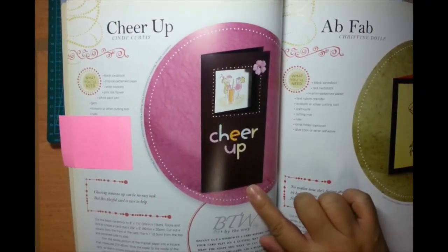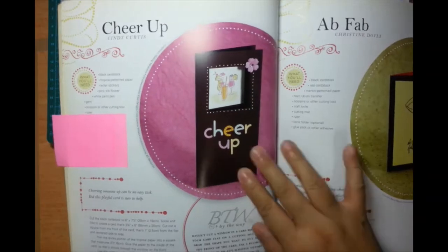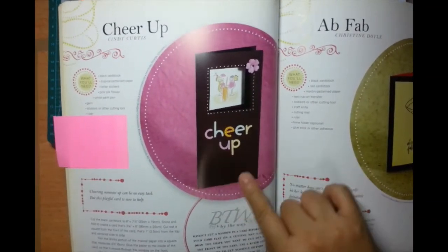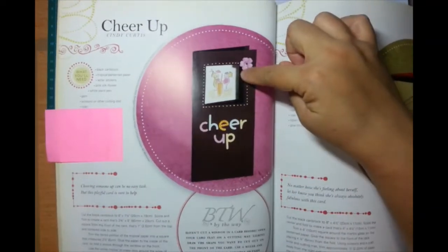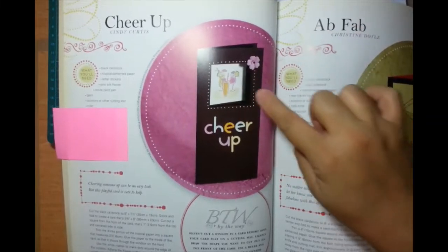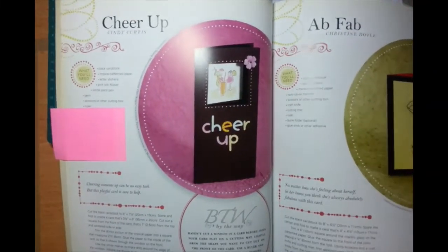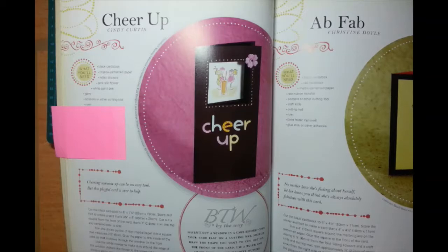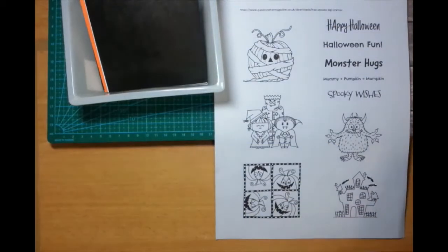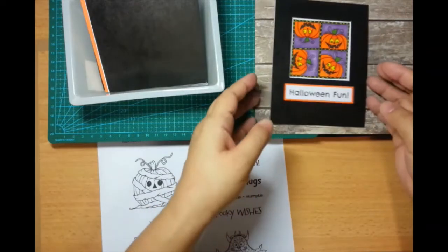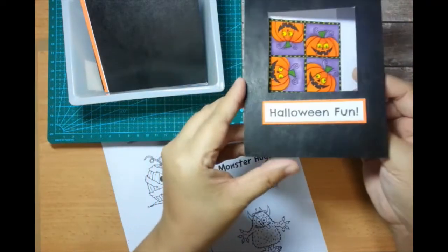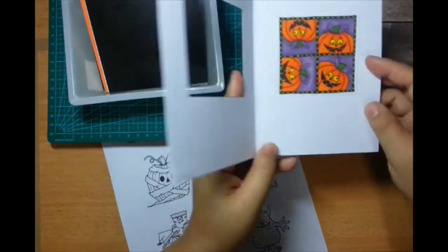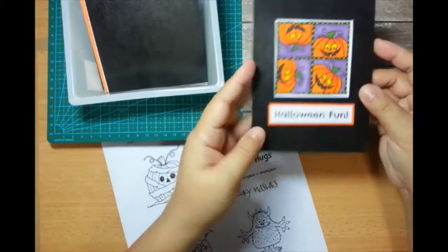Okay. So, this is a tall card. It's slimline. Mukha siyang slimline. But as you can see, there's an opening here. So, there's a cutout opening. And you can see through it into the inside of the card, which has the image. And then, there's a sentiment here. So, this is a window card. And that is what we'll make today for our Halloween card. Okay? So, ito yung sample. So, ayan. There's an opening, tapos yun yung image nandun din sa loob. Okay? So, we're going to make this one.